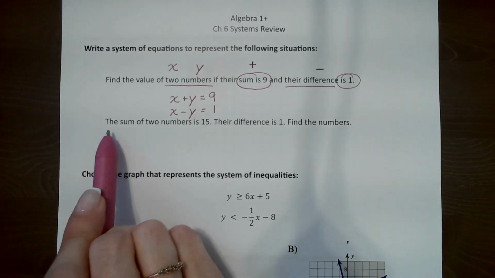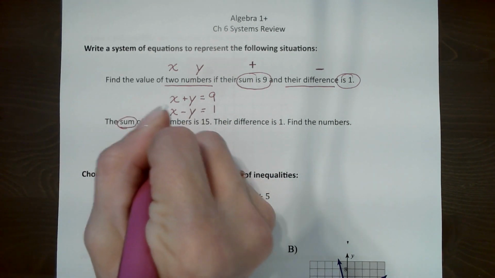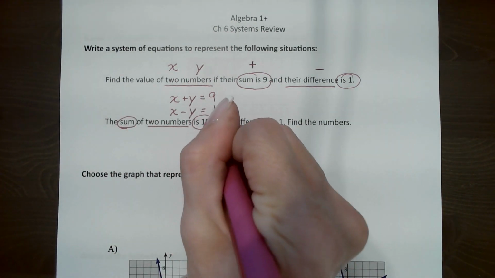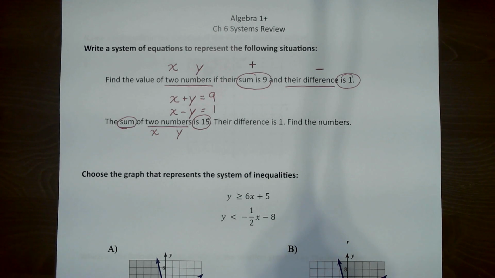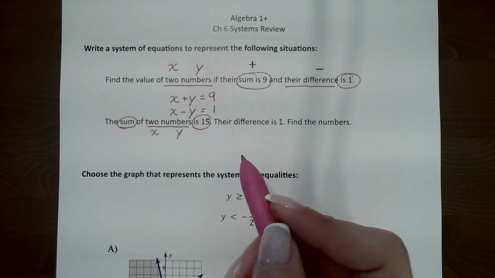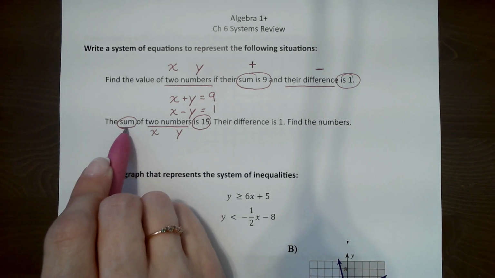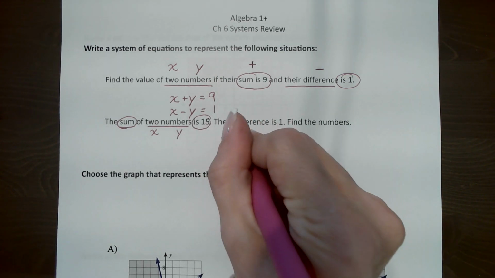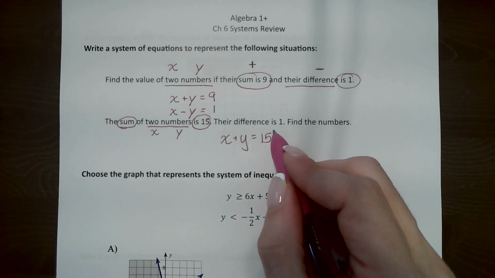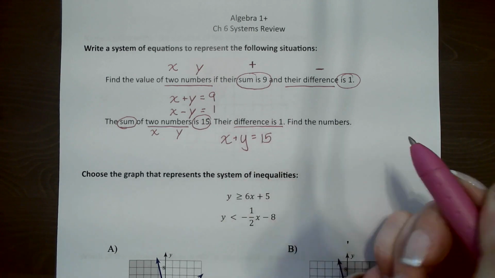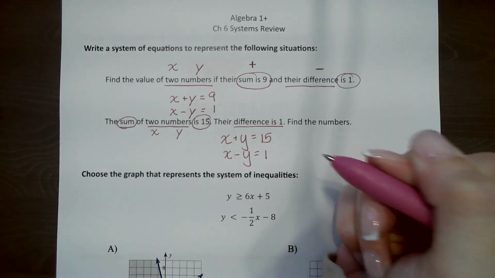Now let's do the next one. The next problem states the sum of two numbers is 15. So those two numbers, we're going to make x and y, or a and b, or e and f. It really is up to you to choose which variables you'd like to use, but we're going to use x and y, and they used the keyword sum again and told us that that sum would be 15. So that equation can be written as x plus y equals 15. Then it tells us that their difference is 1. So again, x minus y, difference is subtraction, equals 1.